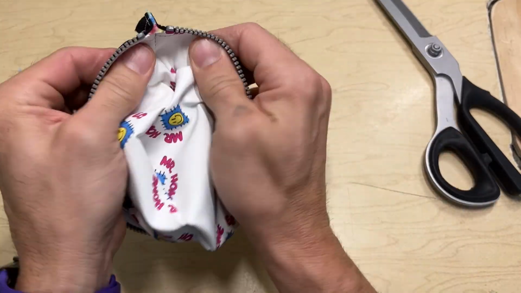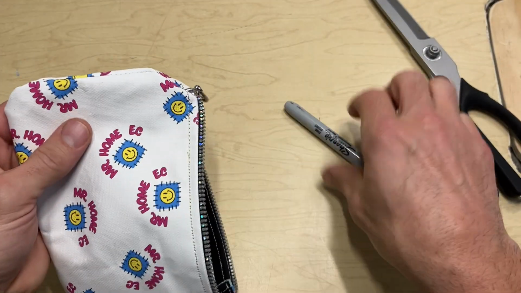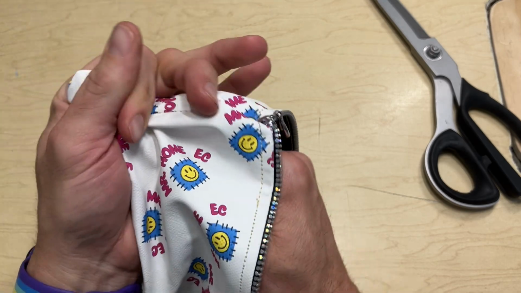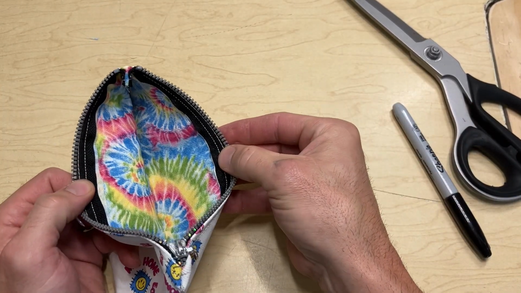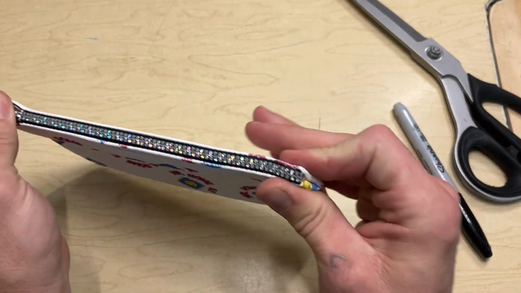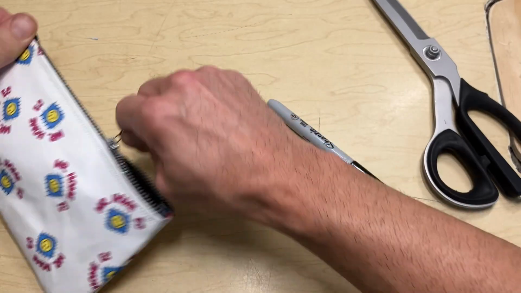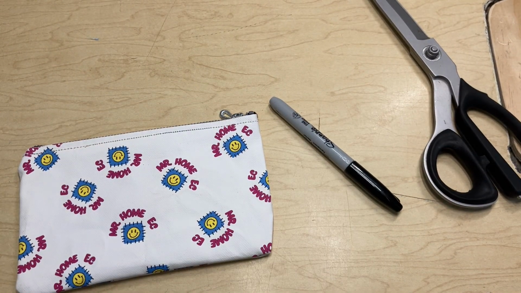For this particular project, this was the hardest part. Because this printable canvas is quite thick, it was difficult to get this flipped right side out. So just be aware of that. And then you have your nice lining on the inside, that beautiful detail, and your custom-made, self-designed bag on the outside. I hope you enjoy.